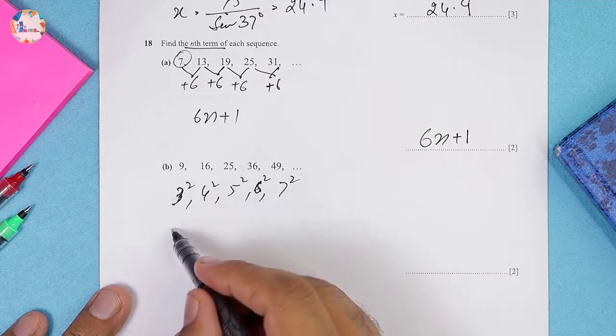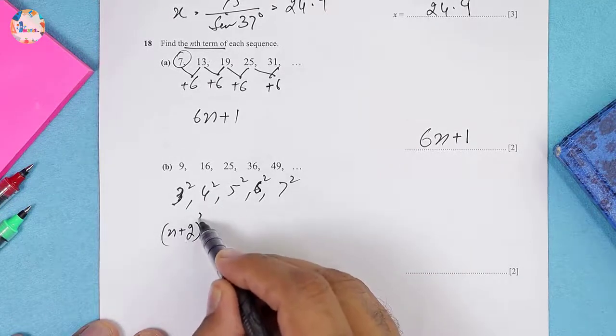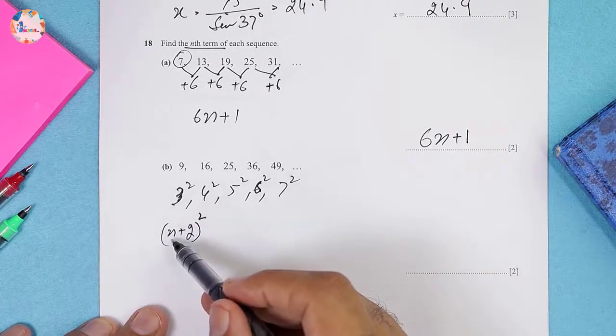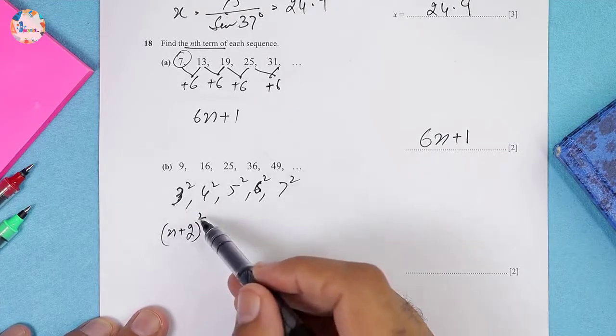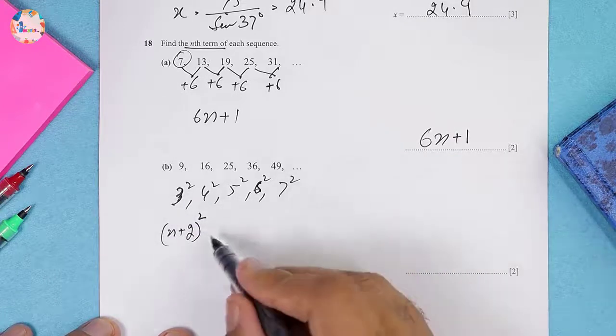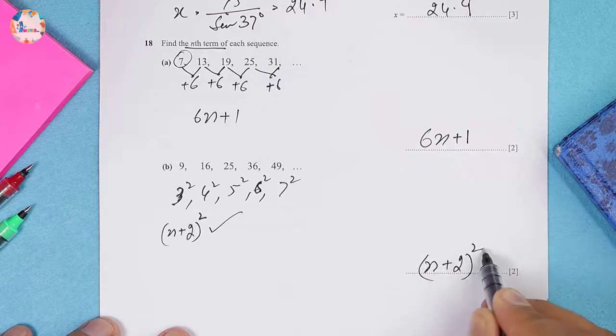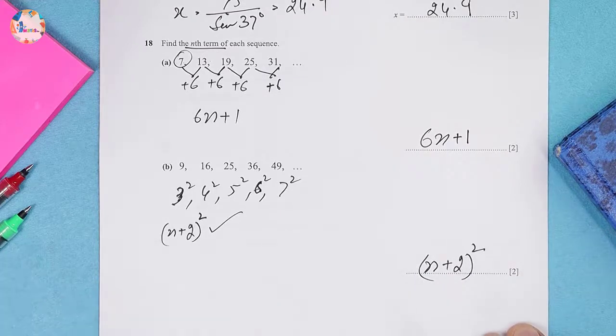And 3 we can write as n plus 2, squared. If n is equal to 1, this will be 1 plus 2 whole squared, which is 3 squared. So this will be the formula: n plus 2 whole squared. Hopefully you understood this as well.